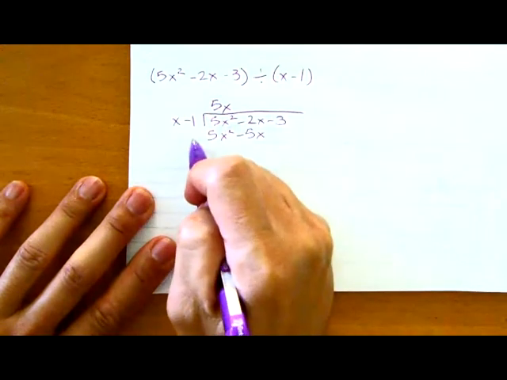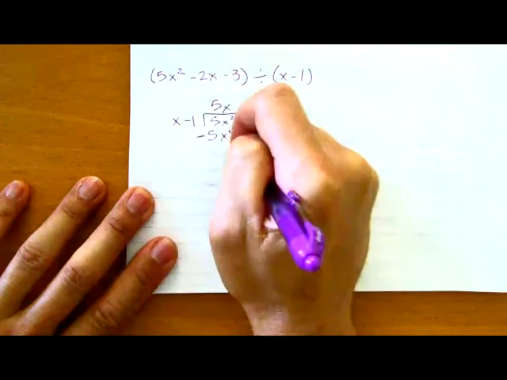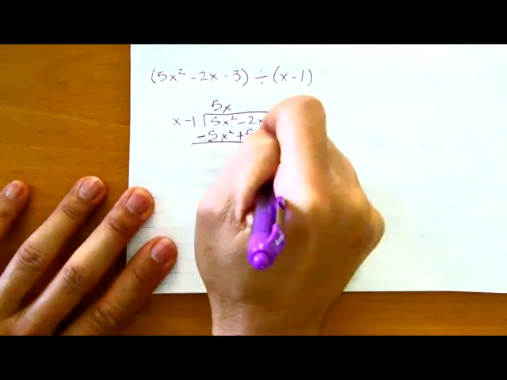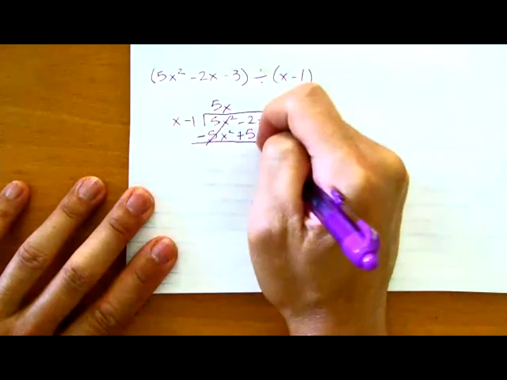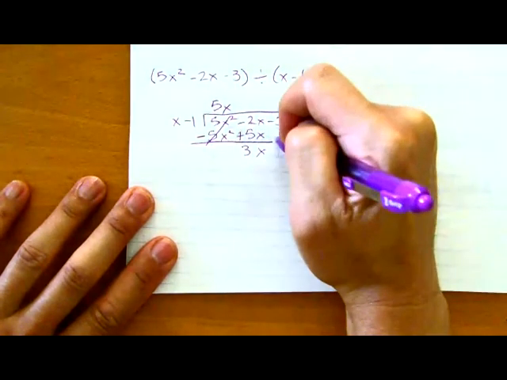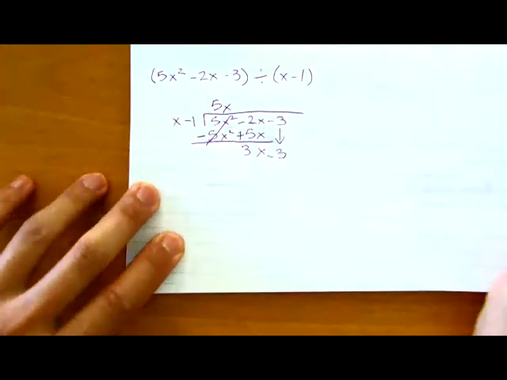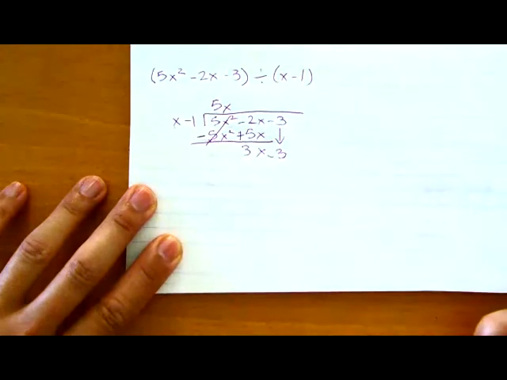We need to subtract. That means the signs change. This becomes a minus, this becomes a plus. If I add straight down, that cancels. This will give me 3x. Drop the minus 3. Okay, we do it again. Something times x is 3x.